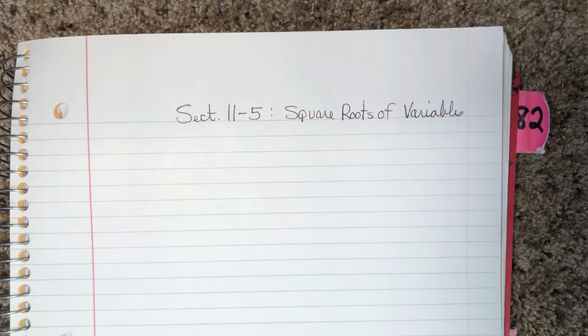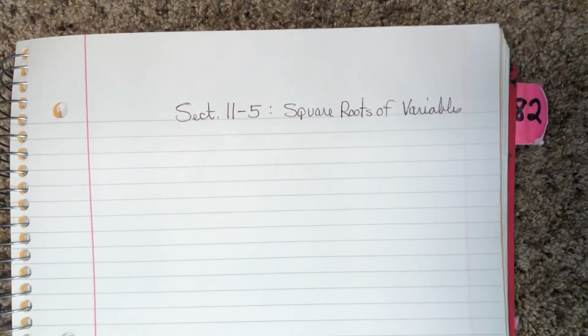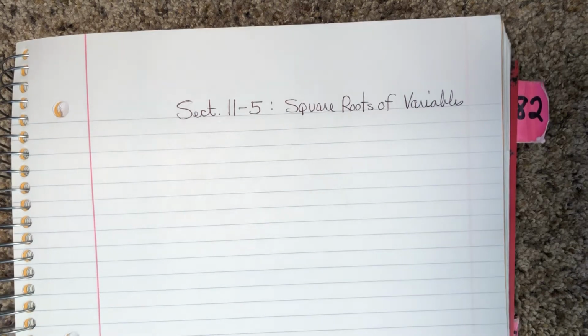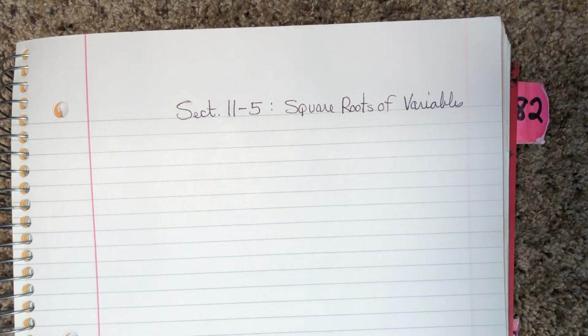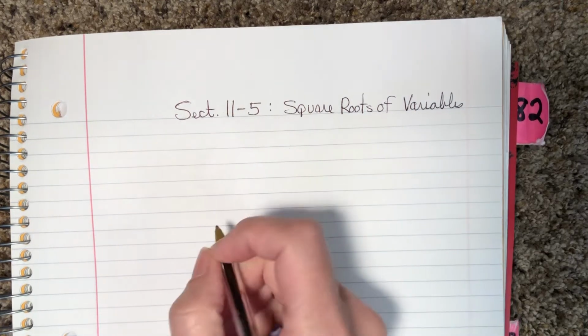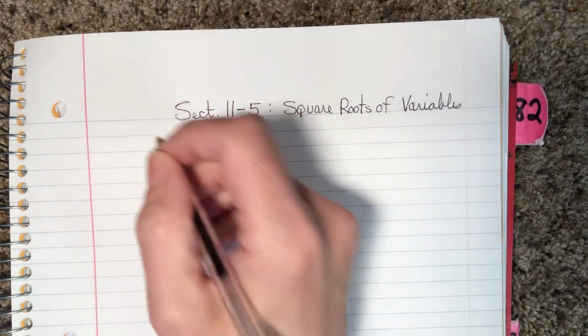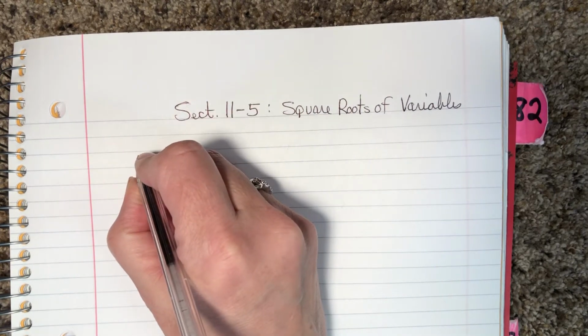Right, this is section 11.5, square roots of variables. It's going to be a lot like the last section, where you have to take something out of every pair under the square root, except you're going to have letters involved too. So this is the main idea here.